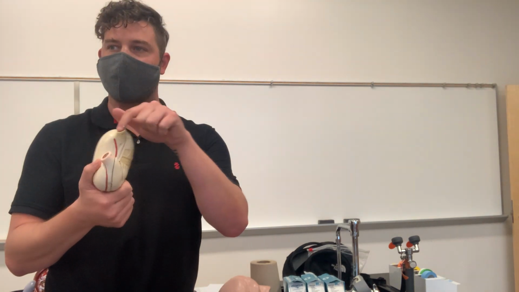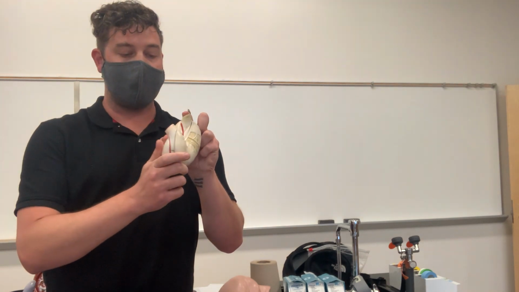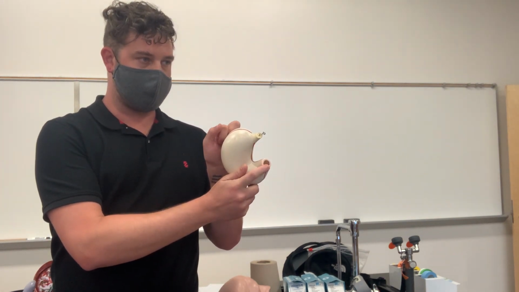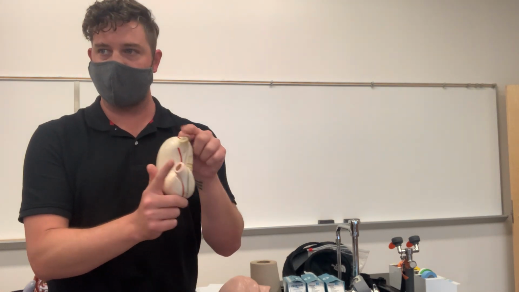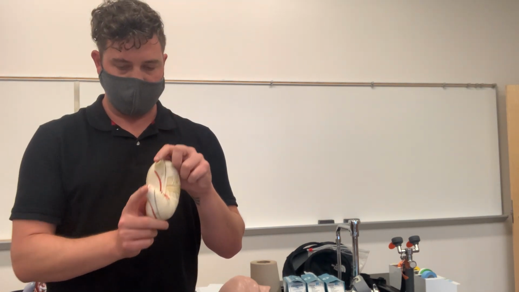So then let's move into the stomach. So the region of the stomach. As I was saying, this is the cardiac sphincter. You also have the pyloric sphincter, which exits the stomach. So material comes in through the cardiac sphincter and it goes out through the pyloric sphincter.